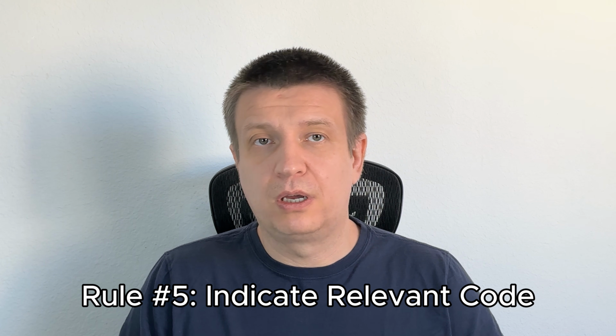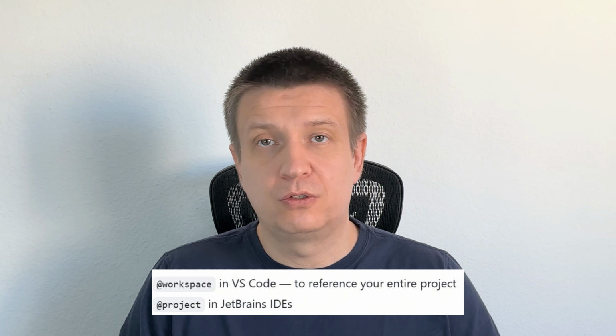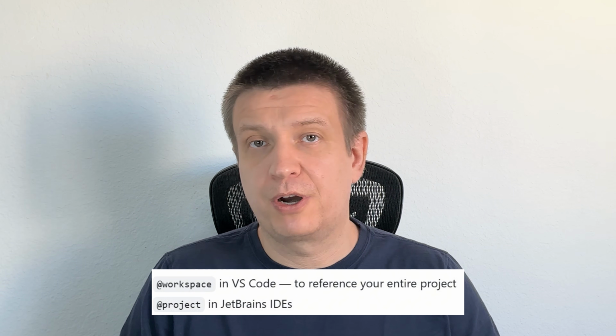Rule number 5. Indicate relevant code. In your IDE, open files that are relevant and close the ones that aren't. Copilot uses your open files as context. In Copilot chat, you can highlight specific code before asking a question. You can also use chat participants like @workspace in VS Code to reference your entire project and @project in JetBrains IDEs. This tells Copilot exactly where to look.